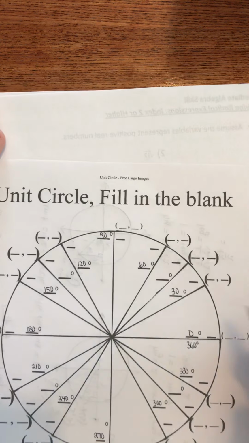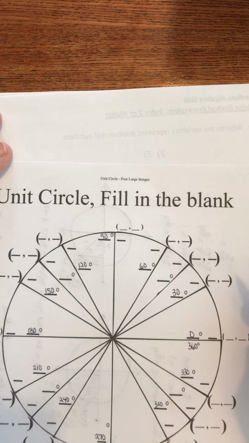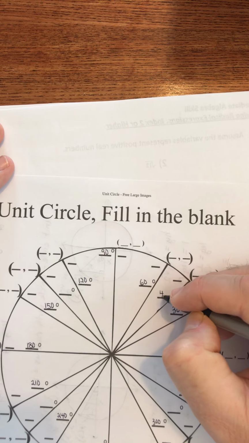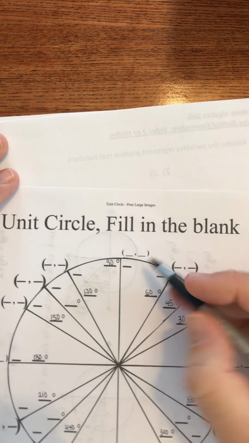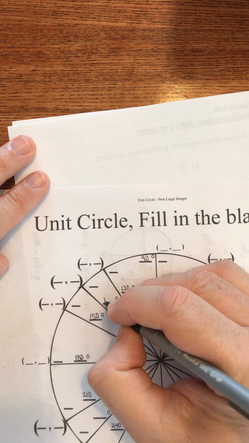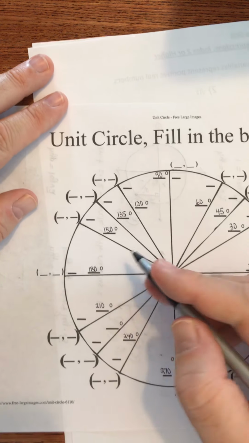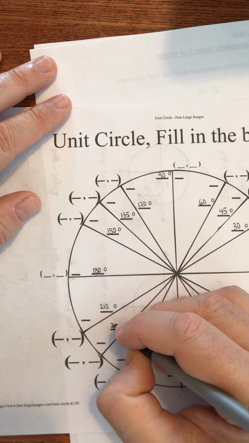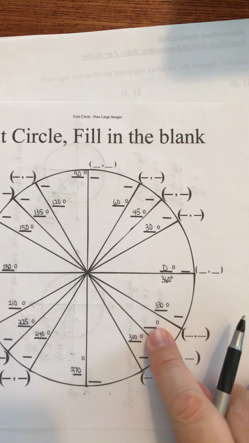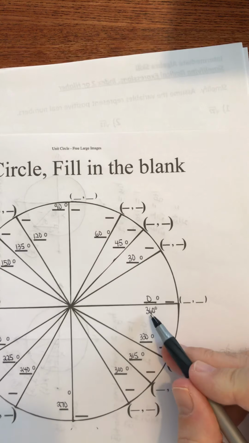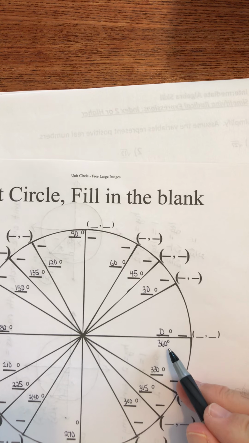All right, the only ones that are missing are these ones right in the middle, which cut that right angle in half. So this is 45 times 1, 45 times 2, 45 times 3. You can use your calculator. 45 times 4, 45 times 5, 45 times 6, 45 times 7, and then 45 times 8, you're back to 360.